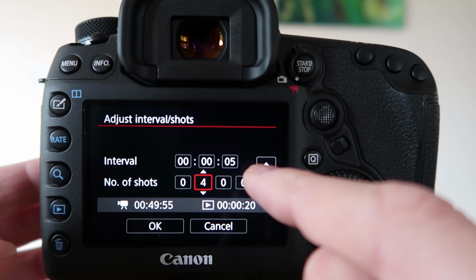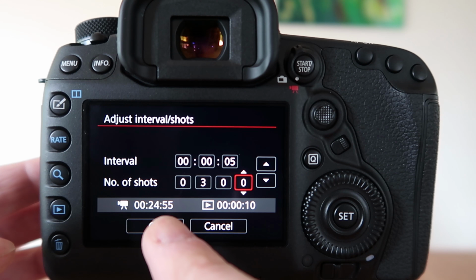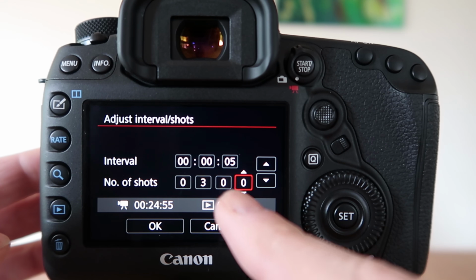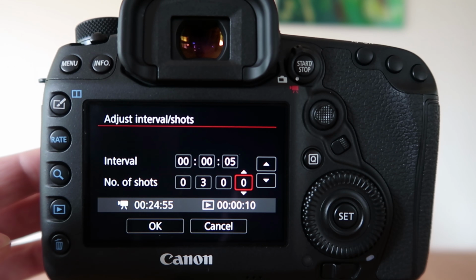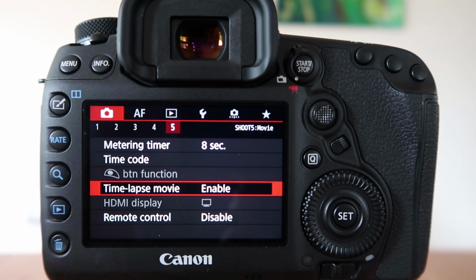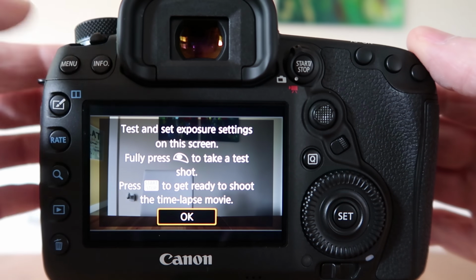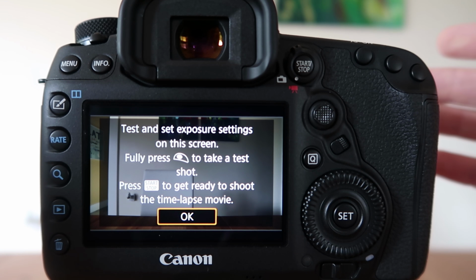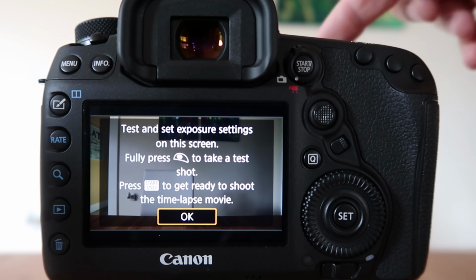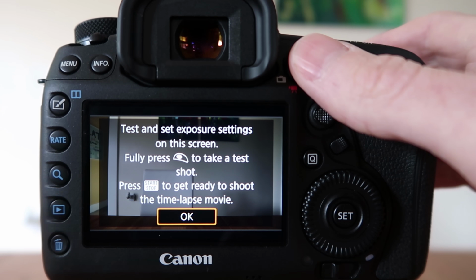I'm going to bring this back down to 300 and tap into a different frame, and we'll see that it'll take almost 25 minutes to get 10 seconds of time-lapse at a 5-second interval, with 300 shots. Once you have the setting you like, tap OK, and it will say enable there. We can exit out of the menu, and we're now in the time-lapse setting. The screen says to test and set exposure settings: fully press the shutter button to take a test shot, and then press the start stop button to actually shoot the movie.